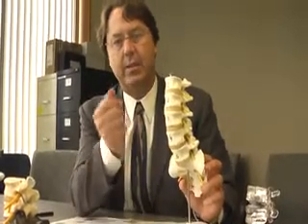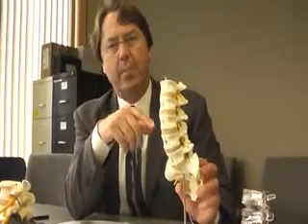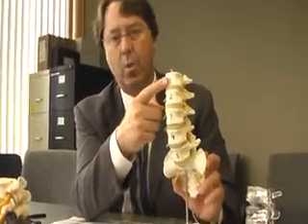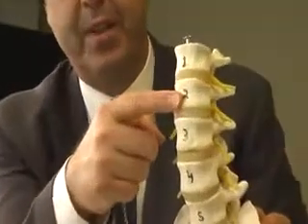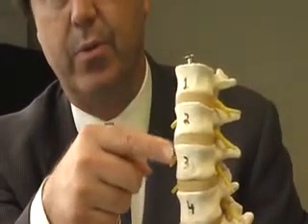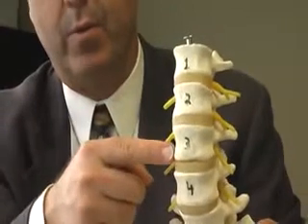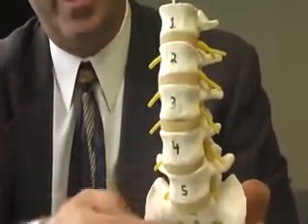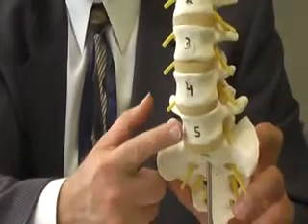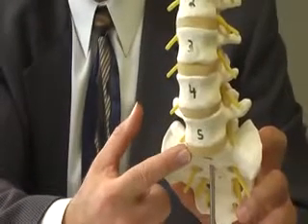Each of the discs is numbered by the position it has in between the bones. So this is an L1 and L2 bone. So this is the L1-2 disc. This would be the L2-3 disc, 3-4, 4-5. And the sacrum is called S1. So L5-S1 disc is down at the bottom.